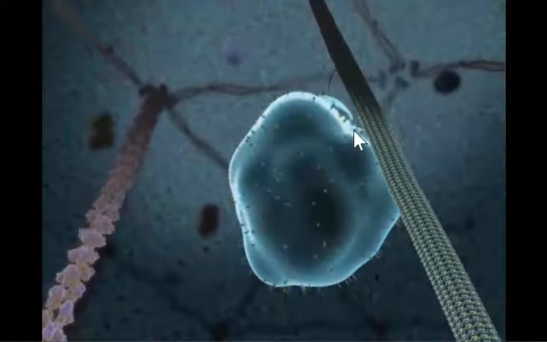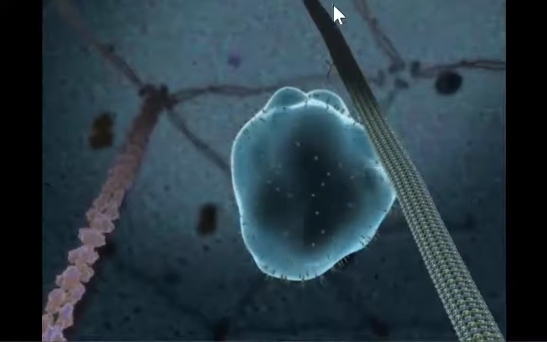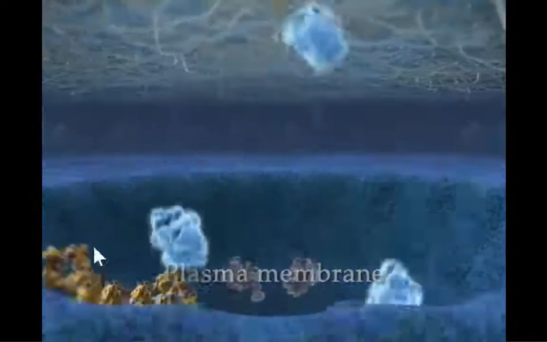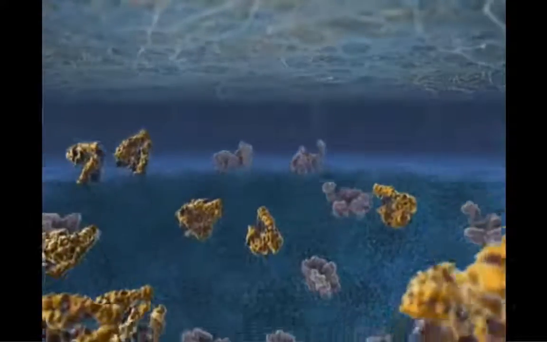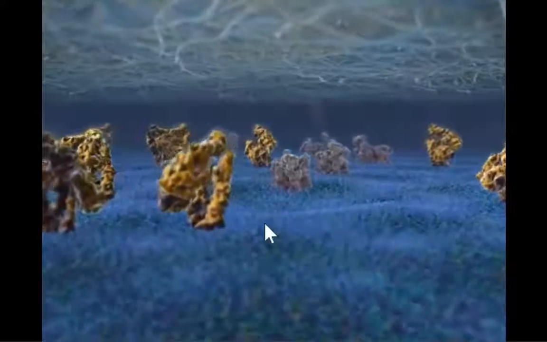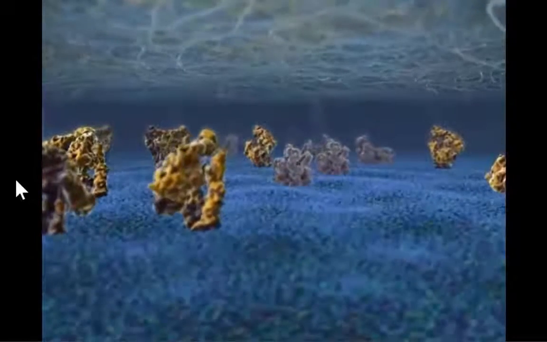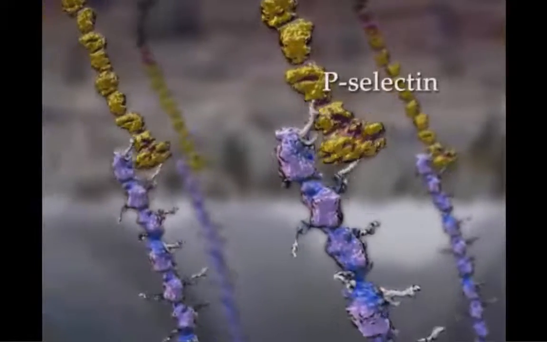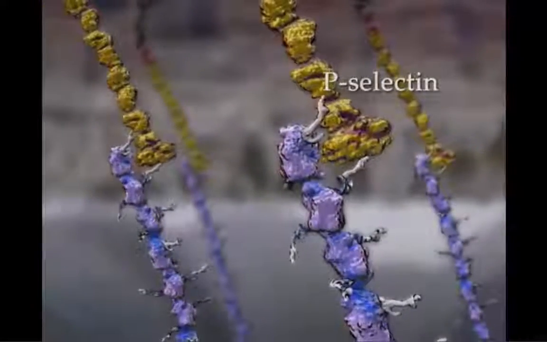This vesicle is again using this motor protein, and along this microtubule structure, it is moving to the plasma membrane. At the plasma membrane, through exocytosis, the membrane fusion, now these proteins are exposed to the outside of the cell. Many proteins are plasma membrane-bound proteins. P-selectin is one of them.